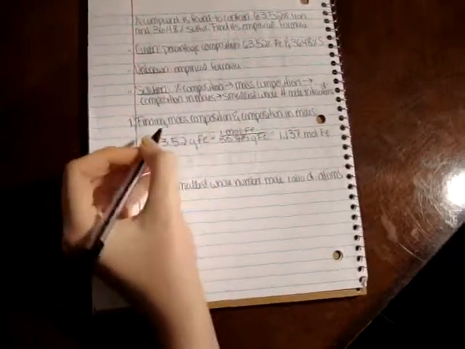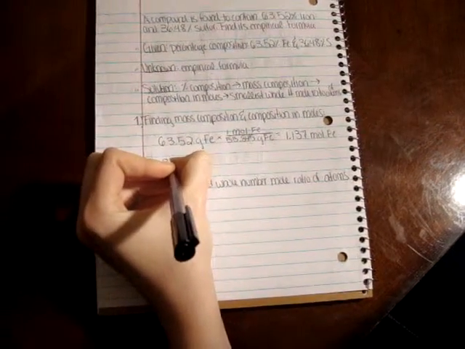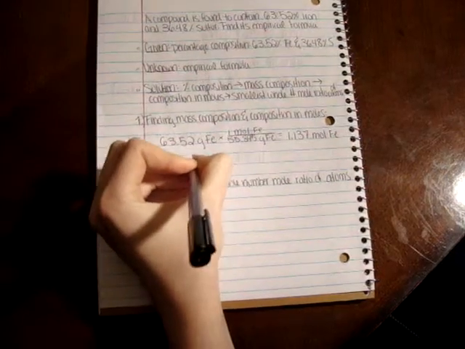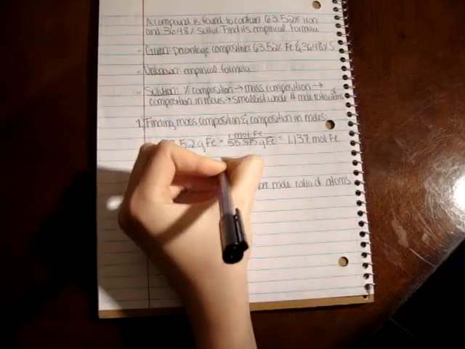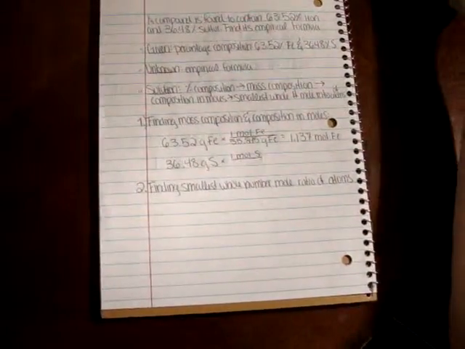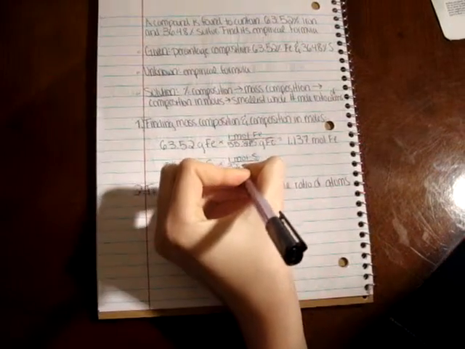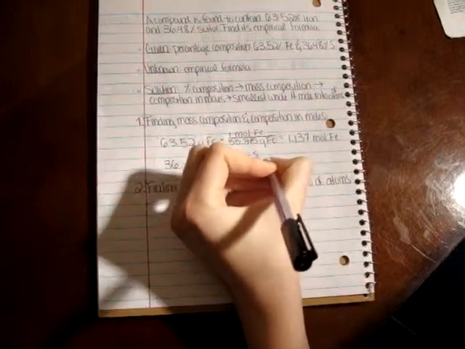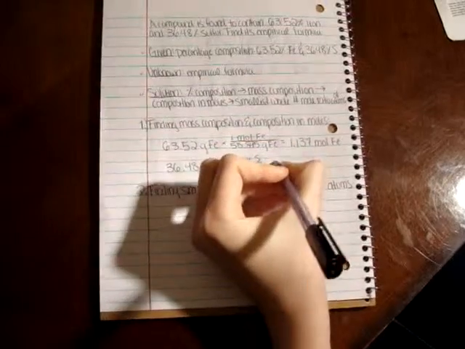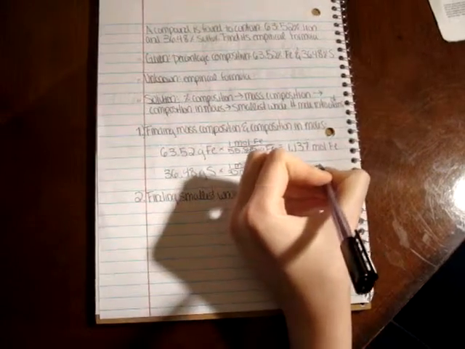And then you do the same thing for sulfur. You take the 36.48%, put it in grams, times it by 1 mole of sulfur over the molar mass of sulfur, which is 32.06 grams of sulfur, and simplifying that out, you also get 1.137 moles of sulfur.